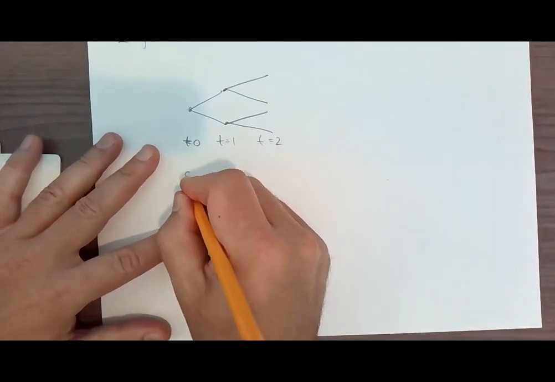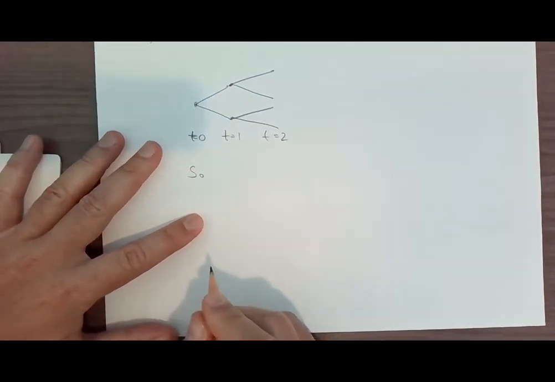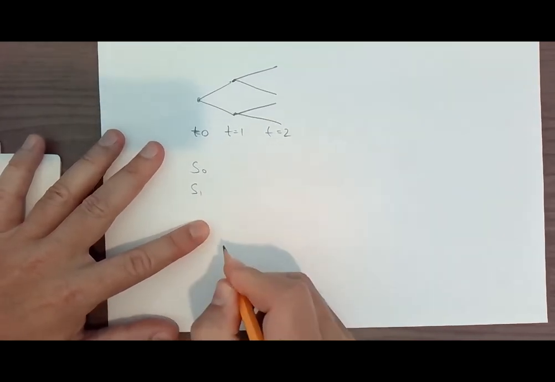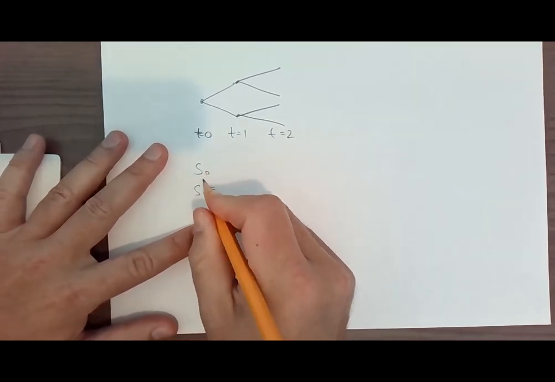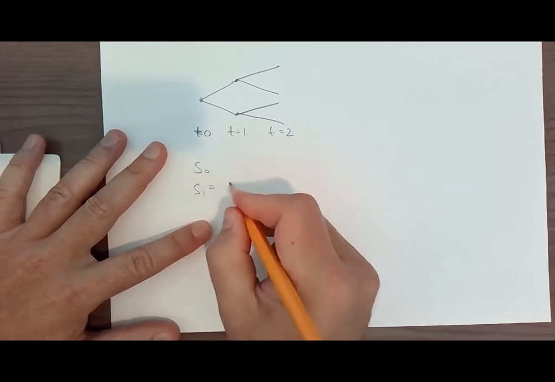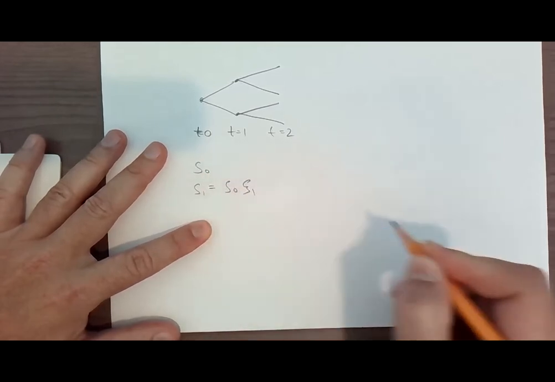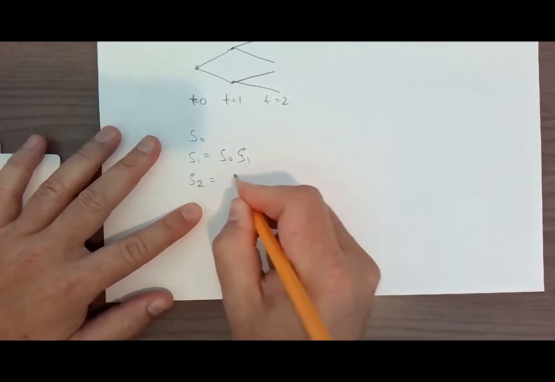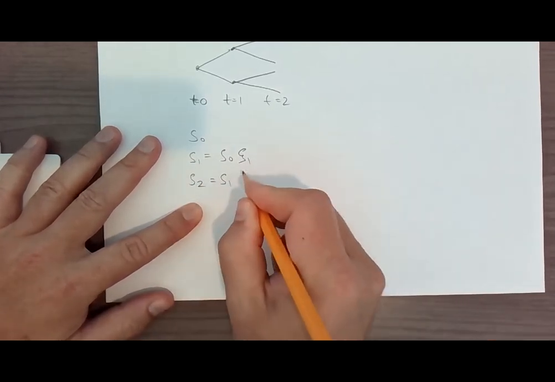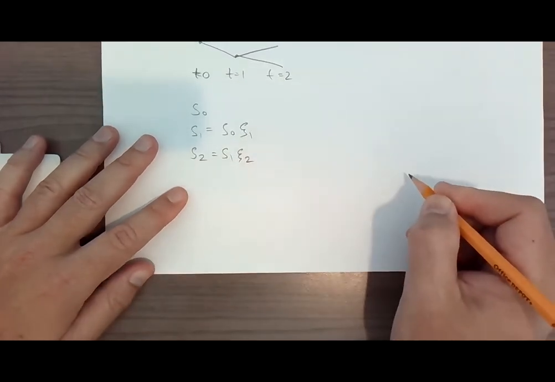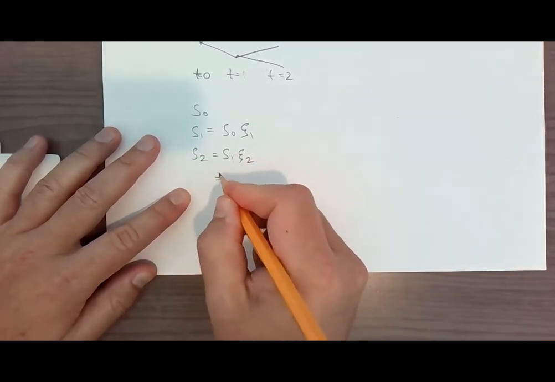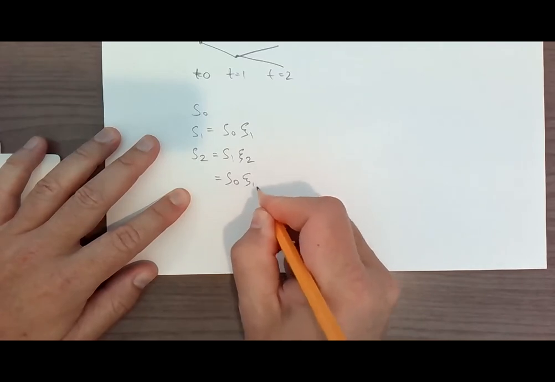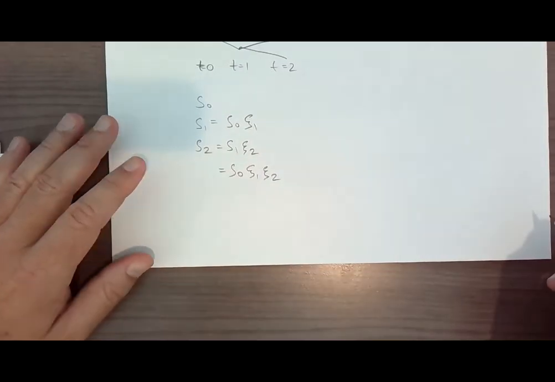So we have S0. Then we're going to have S1. This is where the multiplicativeness comes in. So you have S0 times psi1. And then you're going to have S2. This is S1 times psi2. Or if you want, this is S0 psi1 psi2.